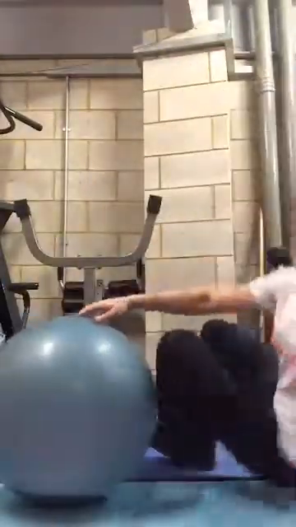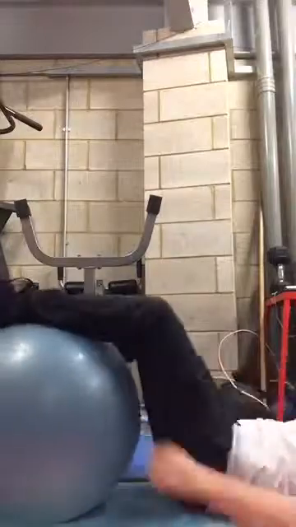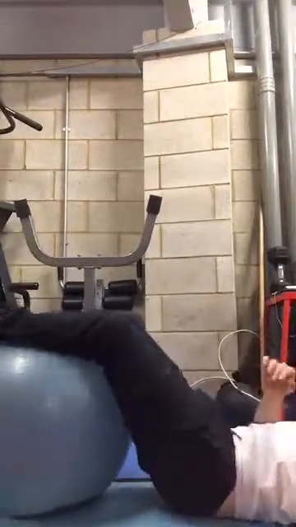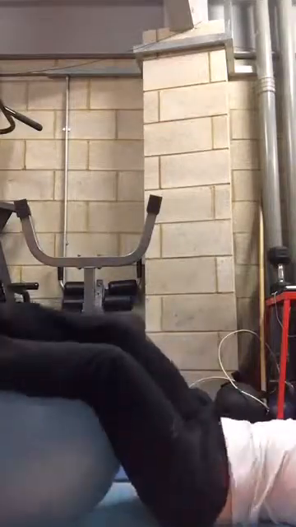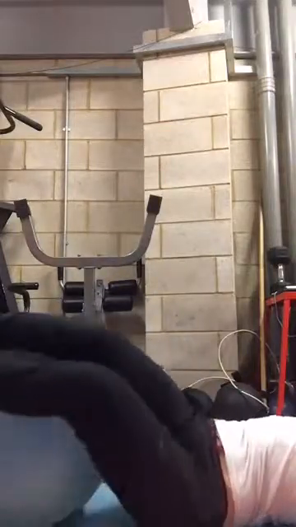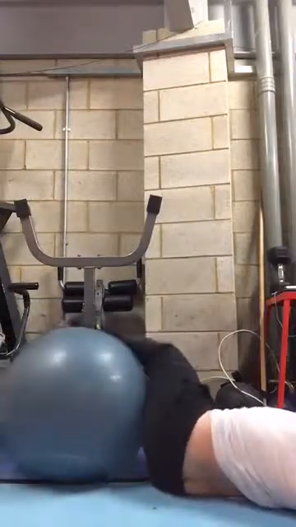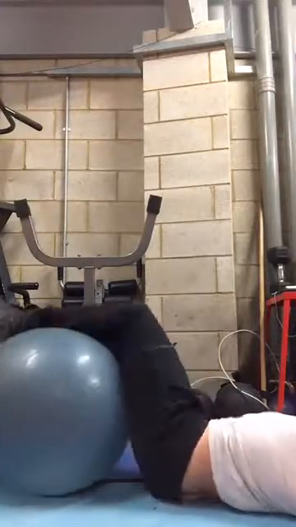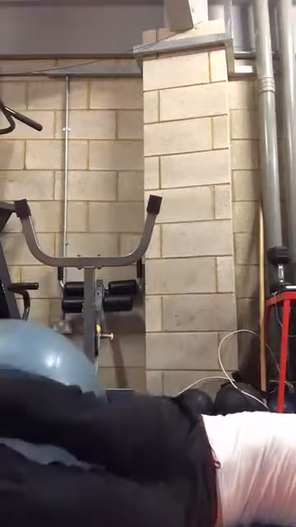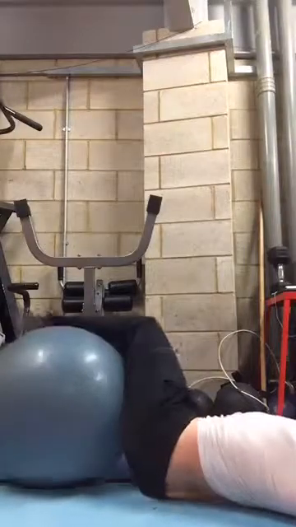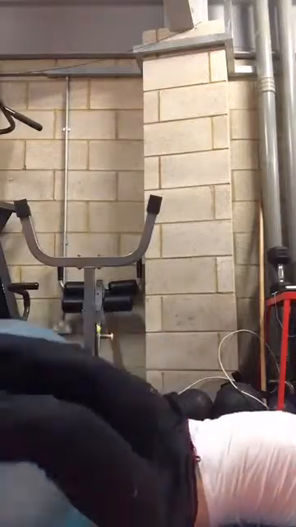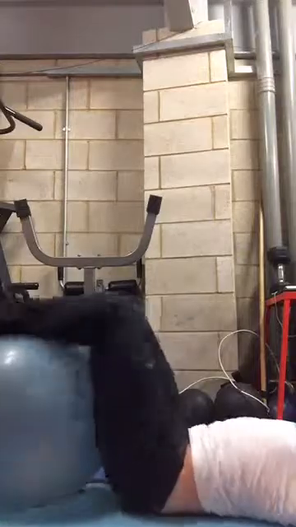Okay, so I'm going to show you a few oblique exercises. So again, using the Swiss ball for these first ones. It's called the Russian twist. So roll into one side and roll into the other side. Now, obliques are responsible for rotations, so we need to train them in a rotating fashion, like so. Okay. Now, when you feel comfortable, you can start dialing up the speed, like so.